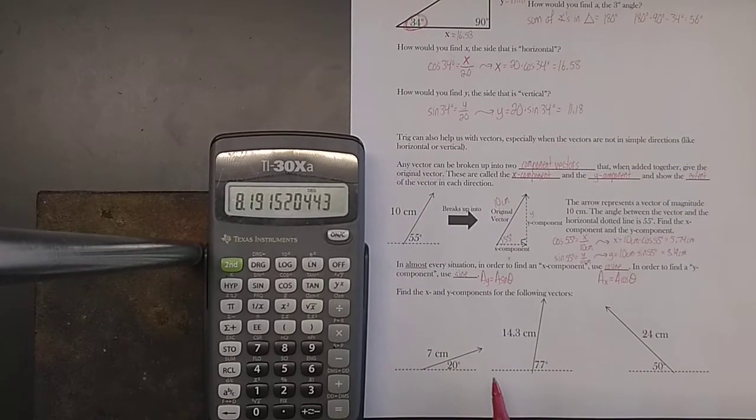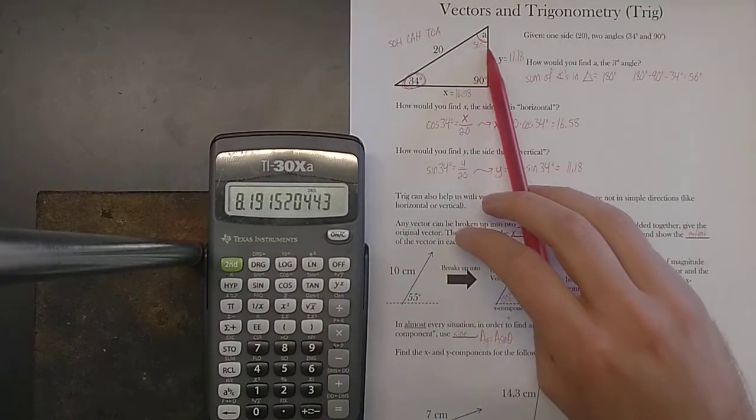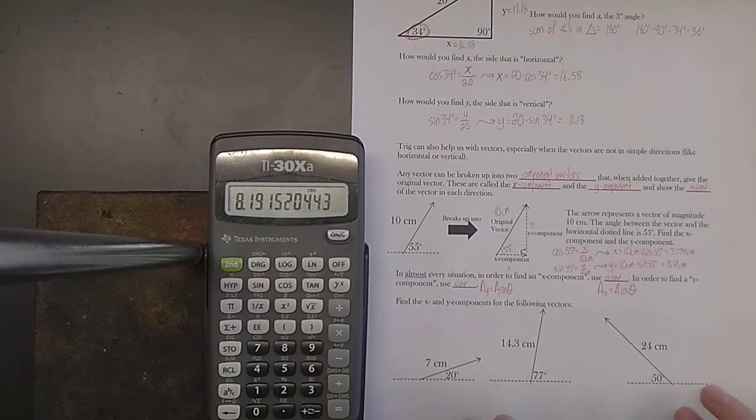We should be able to predict which is going to be bigger, an x or a y component. Look at this. Is this vector more horizontal or is it more vertical? You should say more horizontal. And horizontal is usually the x direction, okay? Horizontal usually means the x direction and usually means we use cosine. The only time that won't be true is if you have a vector that's measured relative to a vertical line, but that's very rare.